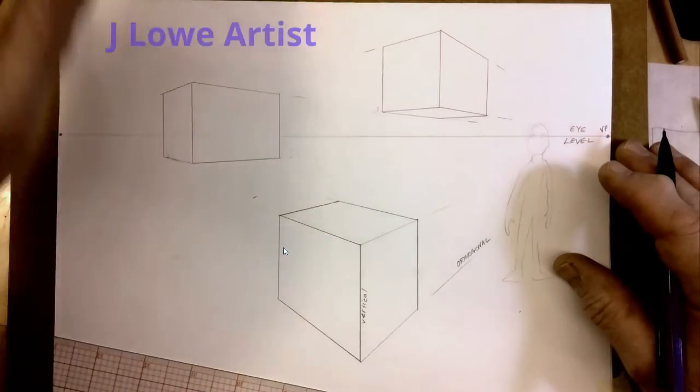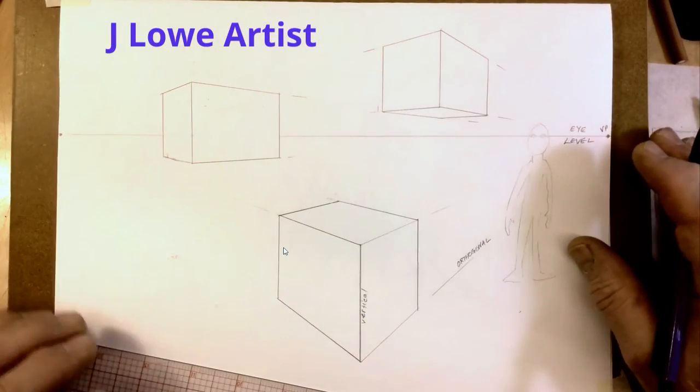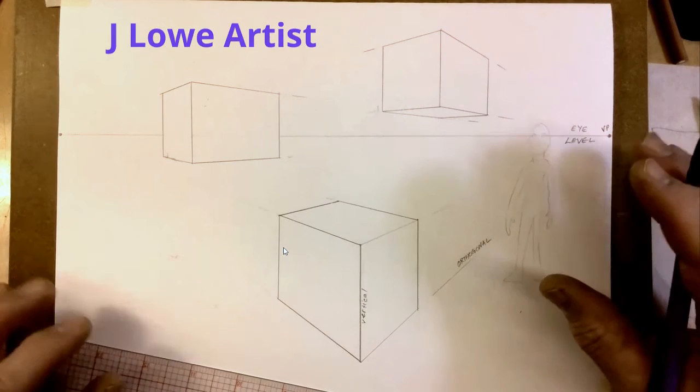We'll be doing 2-point linear perspective, and this will be in a 5-part series. So do all 5 parts and you'll understand 2-point perspective. This is part 2 of 2-point linear perspective. We started out with boxes, drawing boxes in part 1. Now what I would like to do is put on roofs.